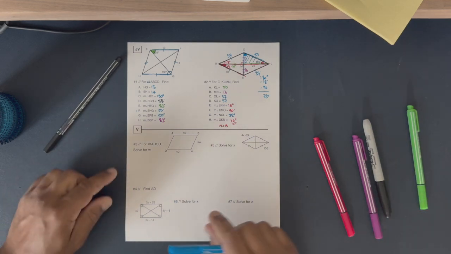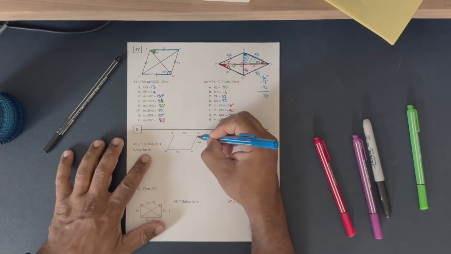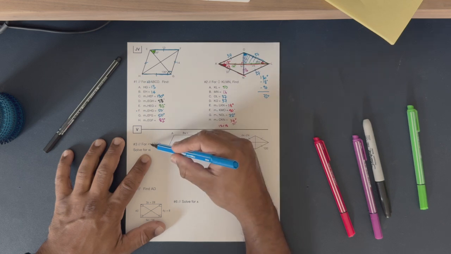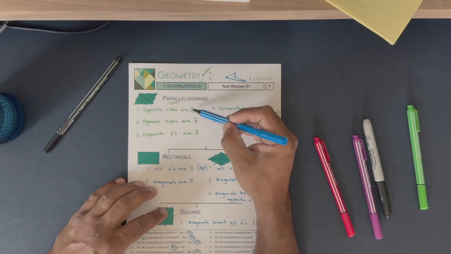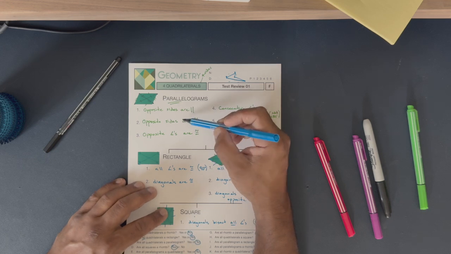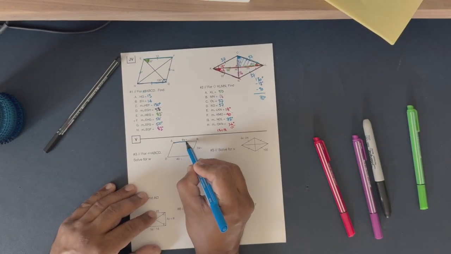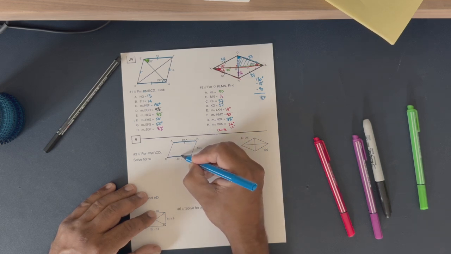All right, number 3, solve for W. Ooh, I got 2 W's. So what do I do? Well, it's a parallelogram. Opposite sides are parallel, not helpful. Opposite sides are congruent. Ooh, that's helpful. That means this one and this one are the same.